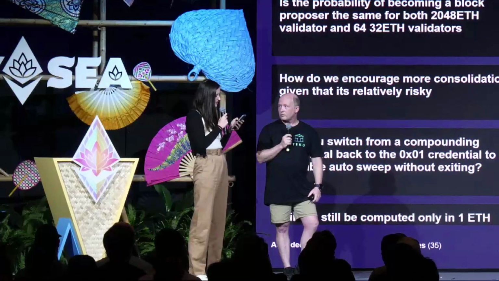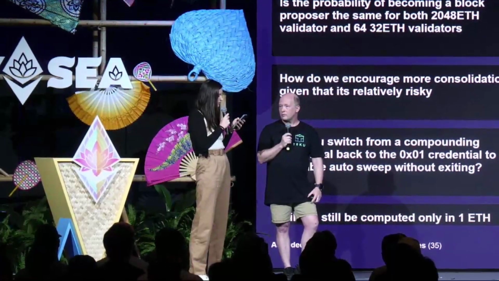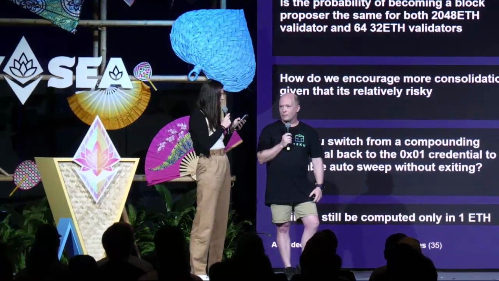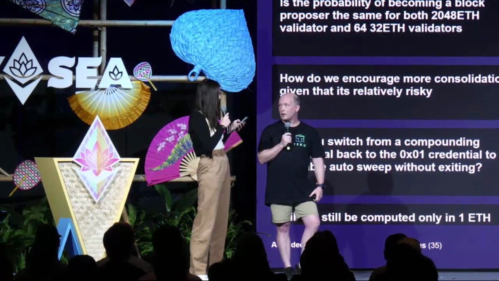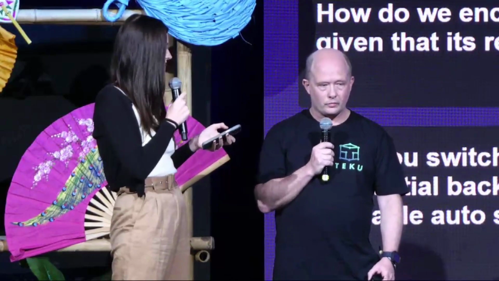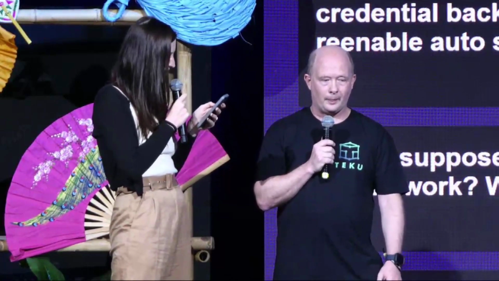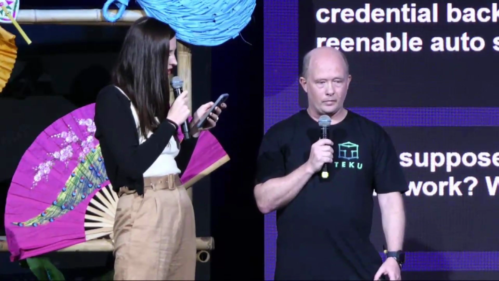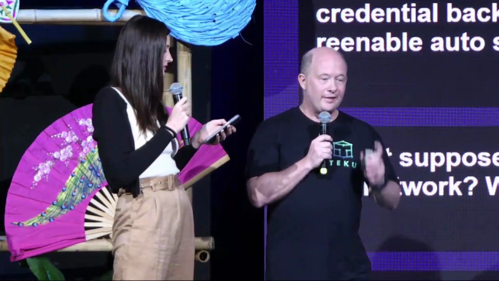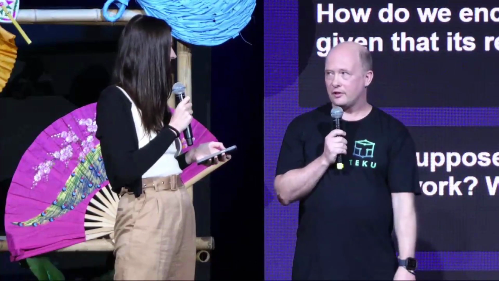Is the probability of becoming a block proposer the same for both 2040 ETH validators and 6432 ETH validators? It should be roughly equivalent. Simple answer. How do we encourage more consolidation given that it's relatively risky? It's only risky for large operators if they're distributing their keys amongst multiple nodes. So the easy answer to this is always put your keys in one location. Don't share them across nodes and you can't get slashed.